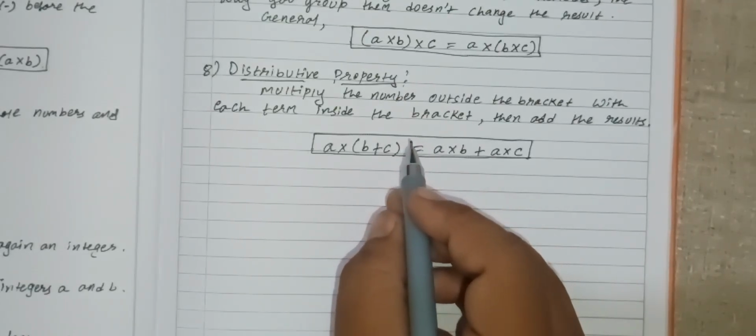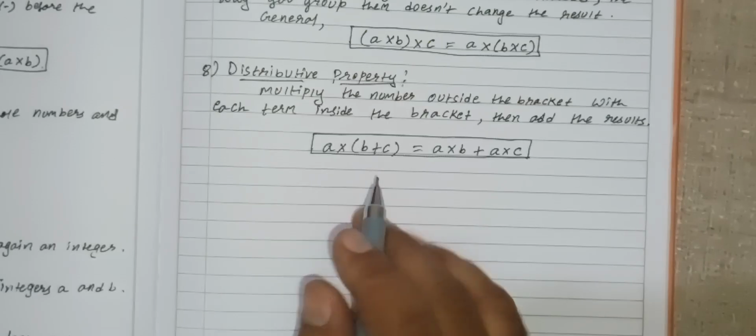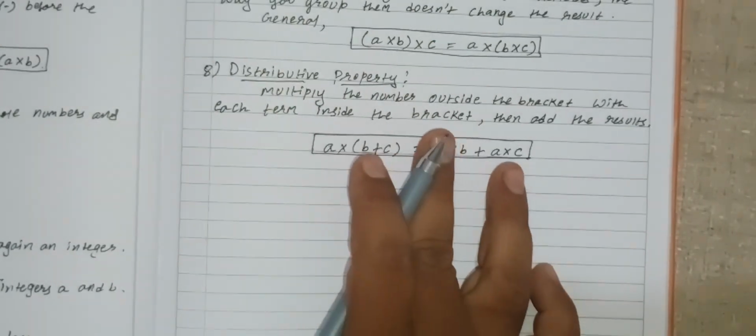Okay, children, I hope you understood these properties. Let us solve some problems in the next topic. Thank you.